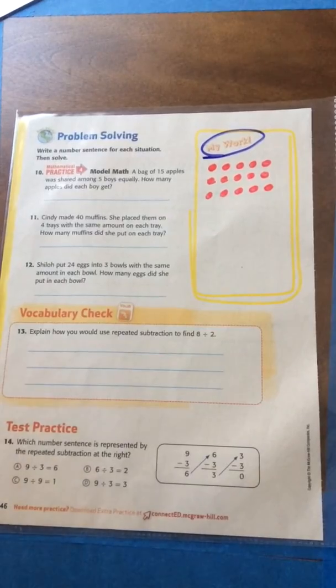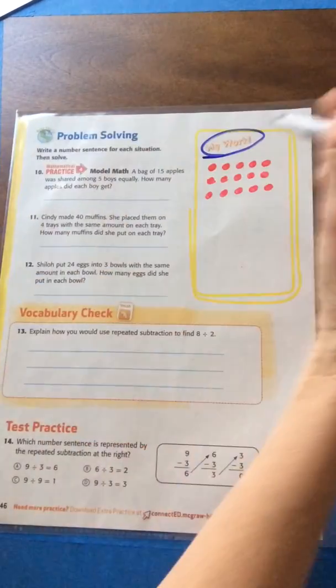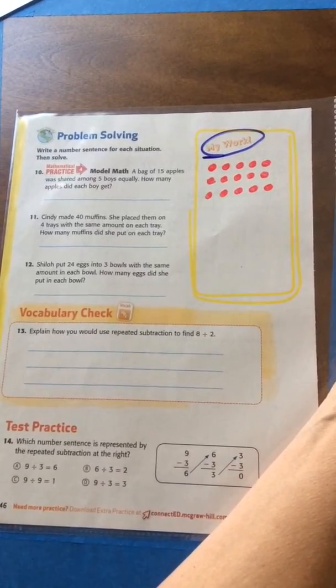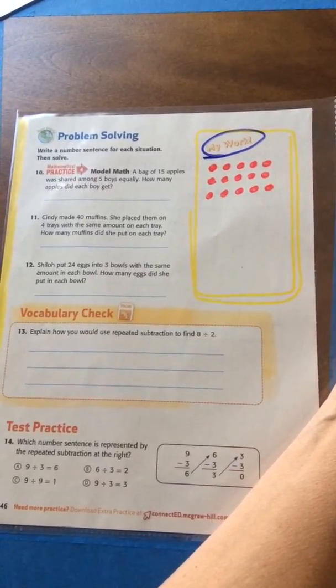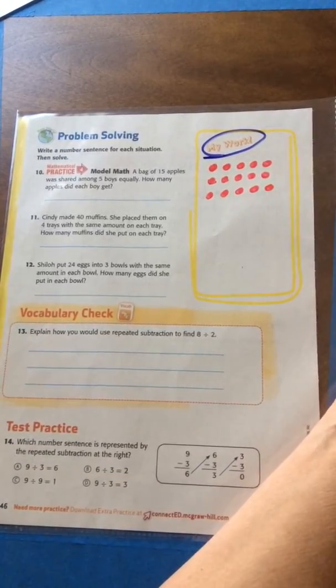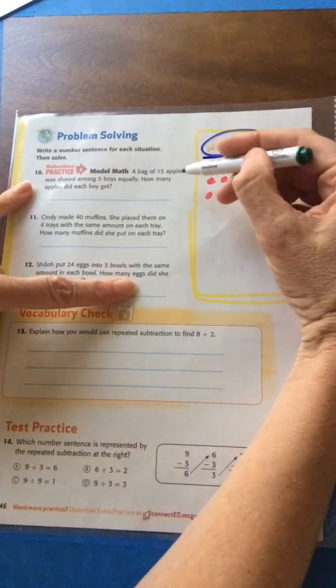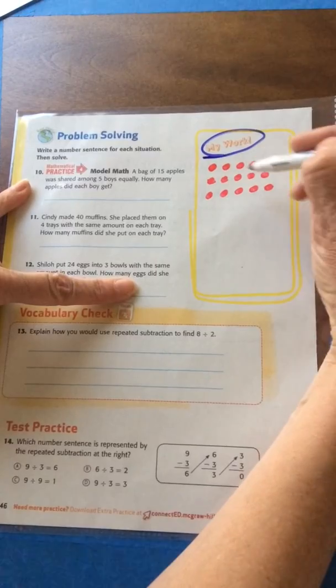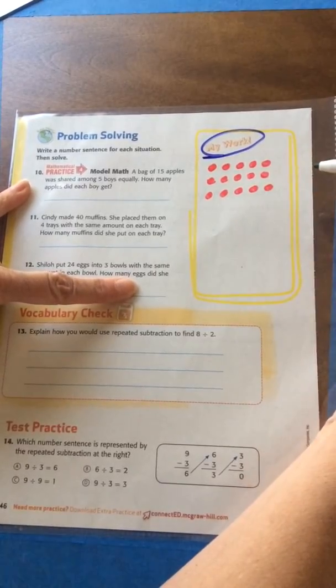It's not a coincidence that I put them into 3 different groups, because in my head, and I know my multiplication tables, I know 15 divided among 5 boys equally is going to give me 3. But we need to work out the problem anyway. So here's a bag of 15 apples. We have 5 boys.